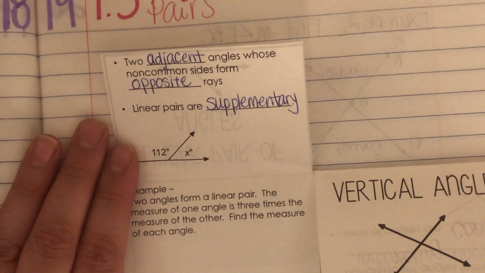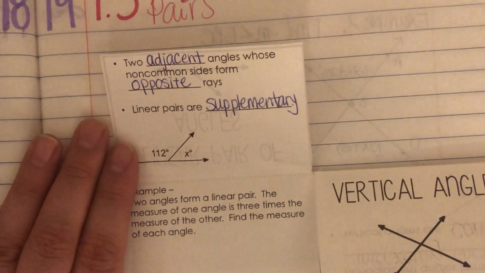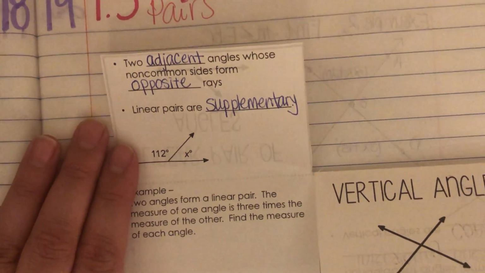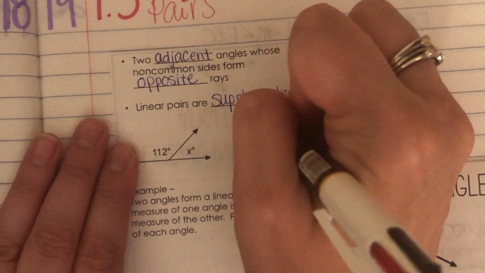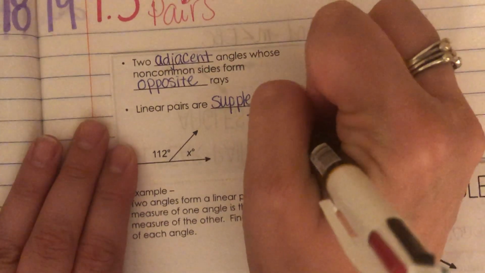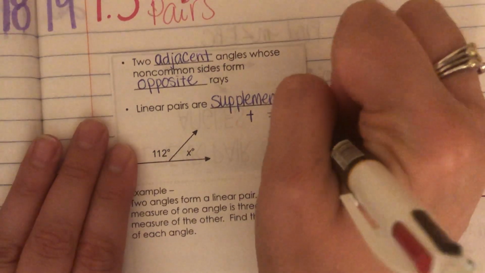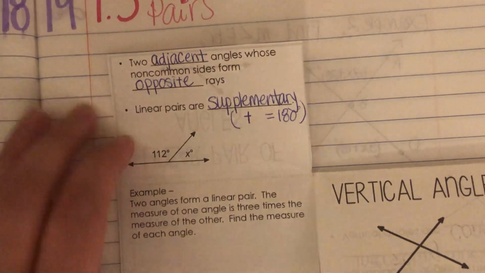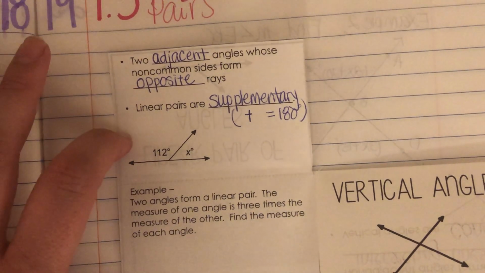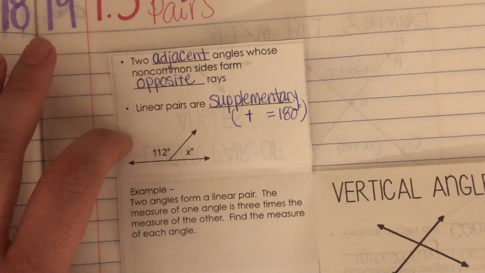Linear pairs are supplementary, which means that they add up and equal 180 degrees. So we're really not doing anything new here, but we have to recognize this picture.